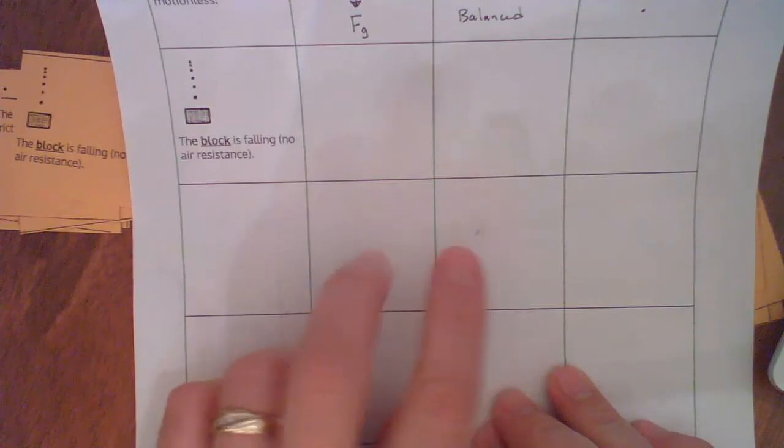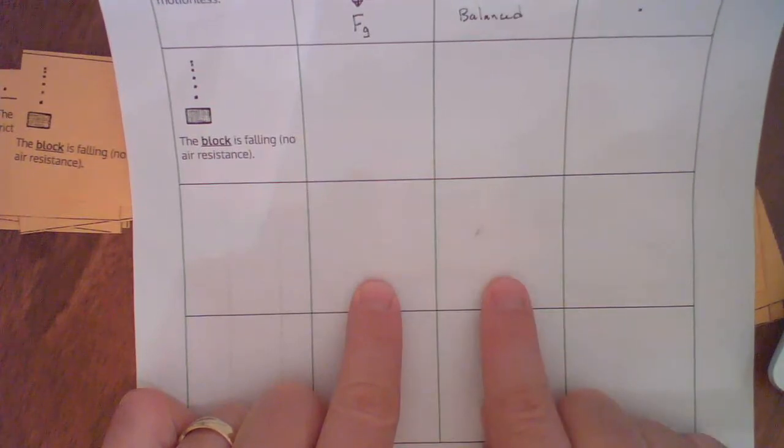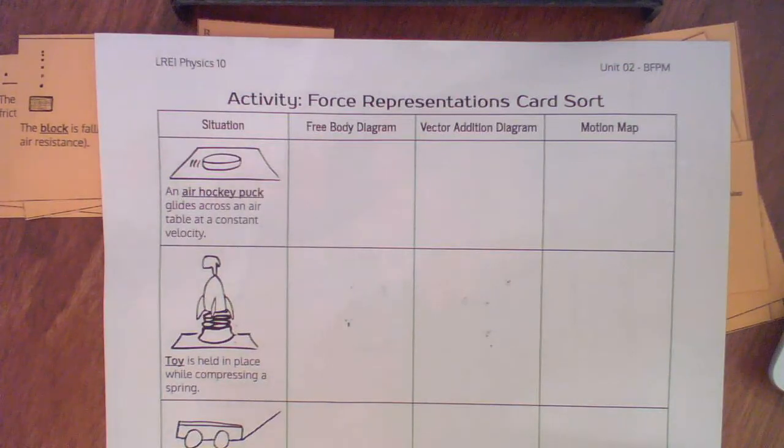And so you'll need to make sure you match those first, and then you're going to have two free body diagrams and 2 vector addition diagrams. You're going to draw those in here, and you're going to figure out what the motion would be for them. So figure out your motion map, and then you're going to draw a situation. So you're going to complete this with drawing in 2 situations and 2 motion maps for the extras that are left over. When you are done with this, you're just going to take a picture and post it to the assignment.